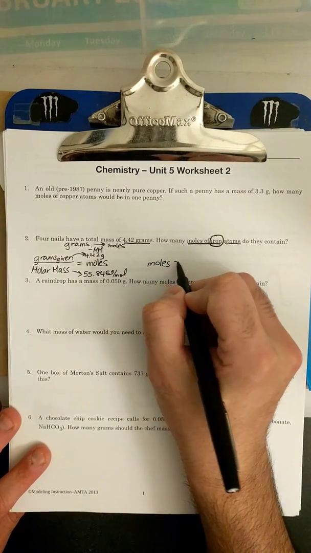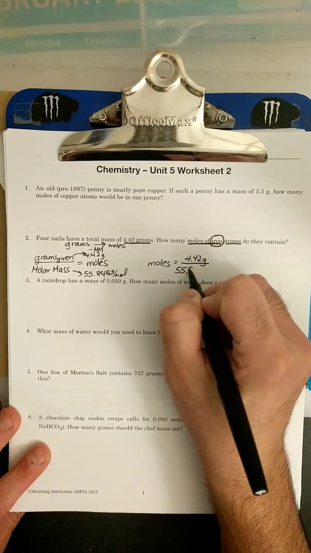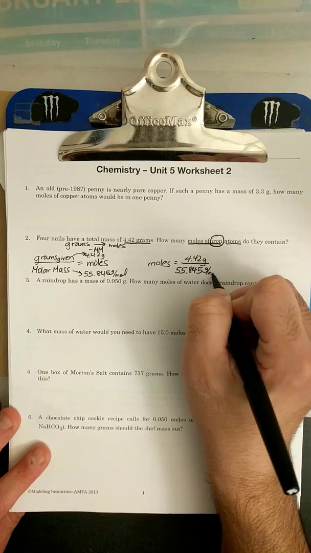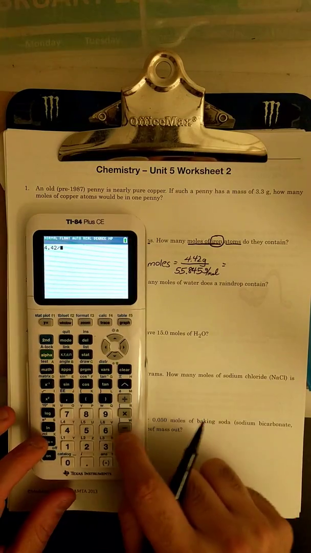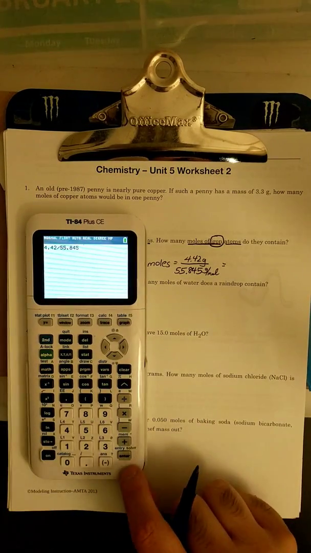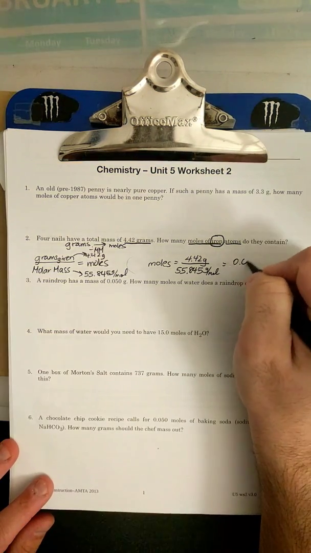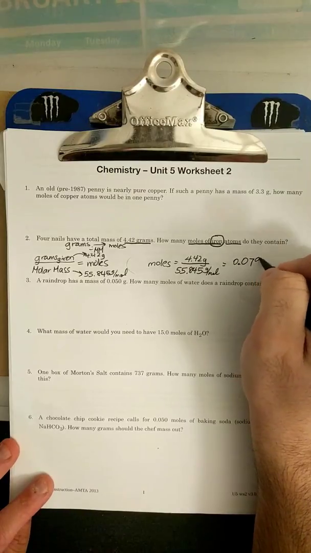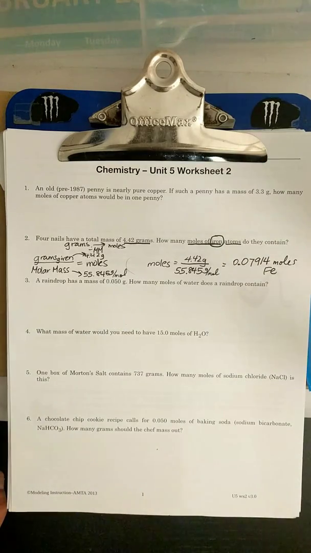So moles is equal to 4.42 grams over 55.845 grams per mole. If I do this calculation for your homework, 4.42 divided by 55.845, I get 0.07914. I'm going to use 4 sig figs. 0.07914 moles of iron. Okay? It says moles of iron atoms. It didn't ask for atoms, it just said moles, so we're good. Another question, I'll do number 4.